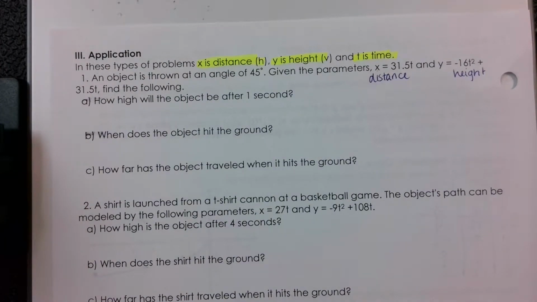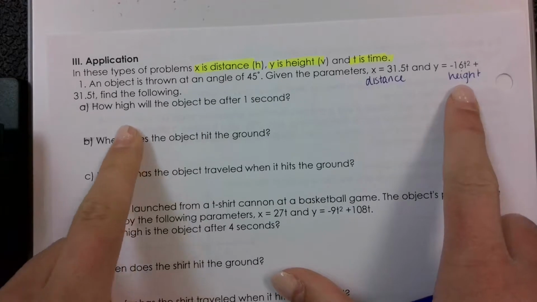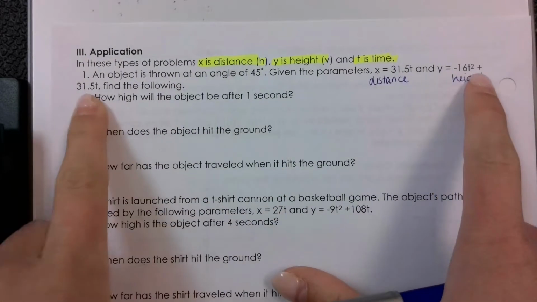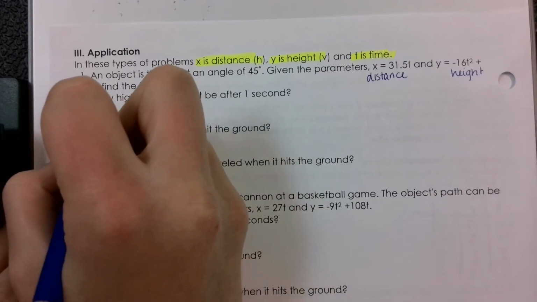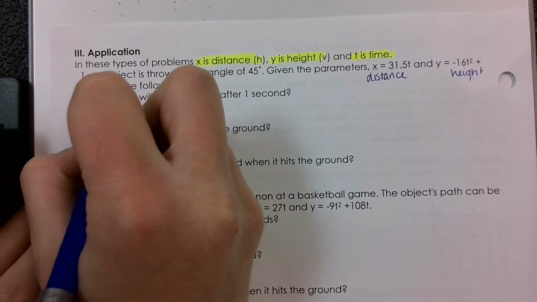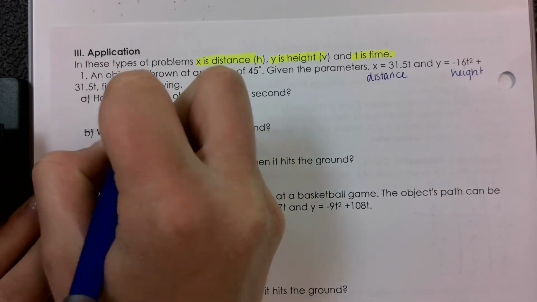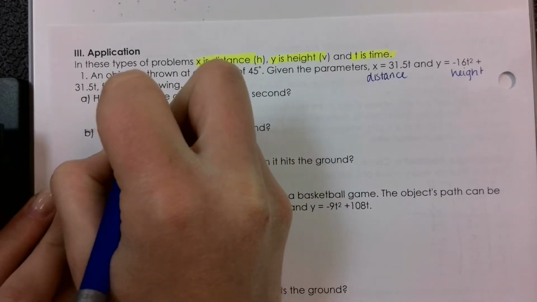Part A wants us to know how high the object will be after 1 second. Which function are we going to use? Y, because it's talking about how high, that's your height, right? So plug 1 second into this function. Tell me what you get. Can we do that? I'm going to write out what we're doing so that we know where this number came from and it's not just some random number thrown down on our paper.